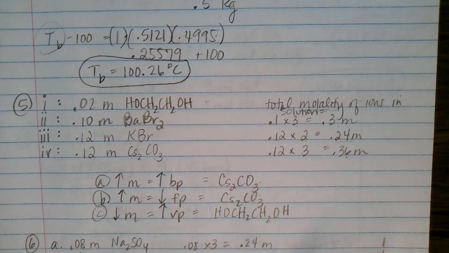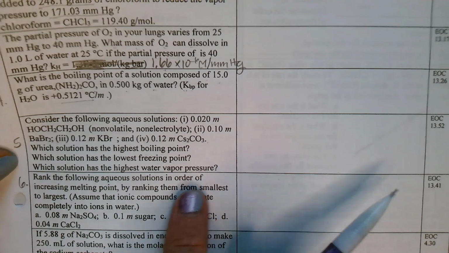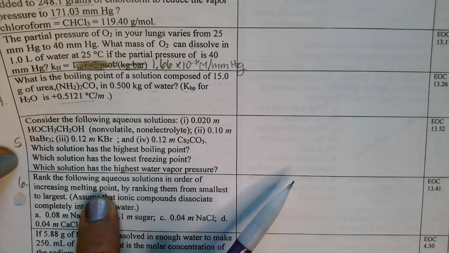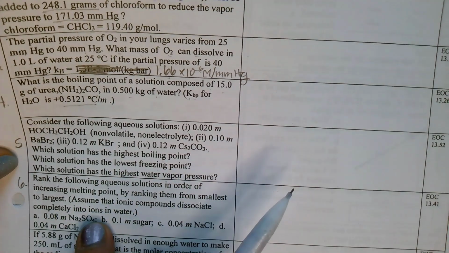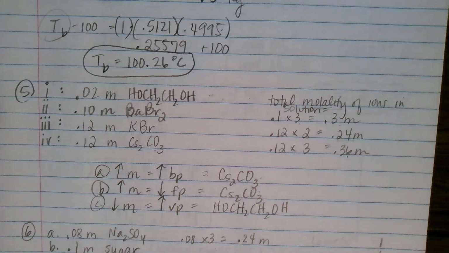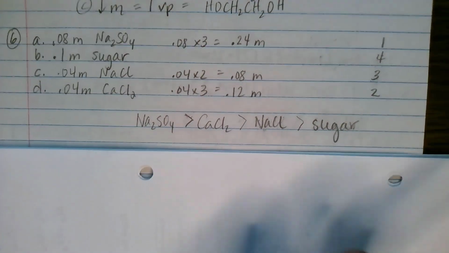solution here. And number 6, similar question. We want to rank these solutions in order of increasing melting point by ranking them from smallest to largest. Assume that the ionic compounds dissociate completely into ions in water. So let's look at these guys.